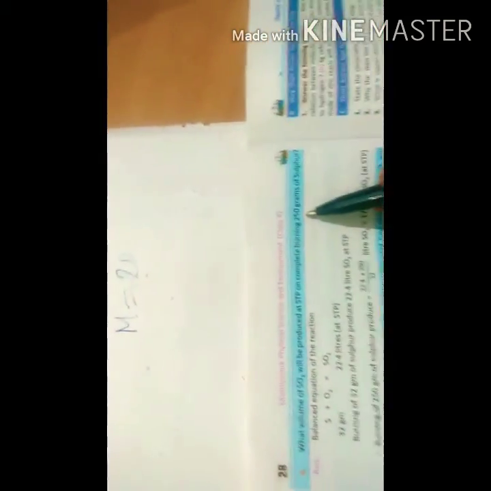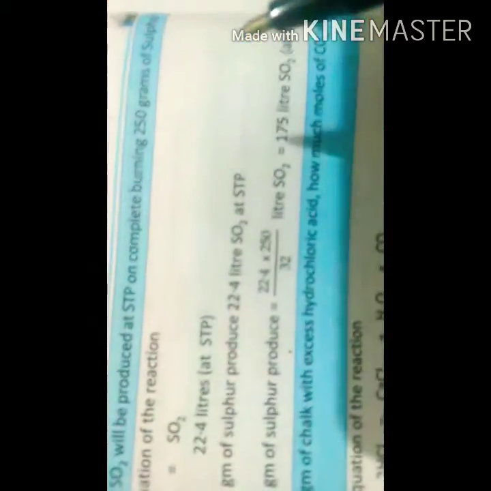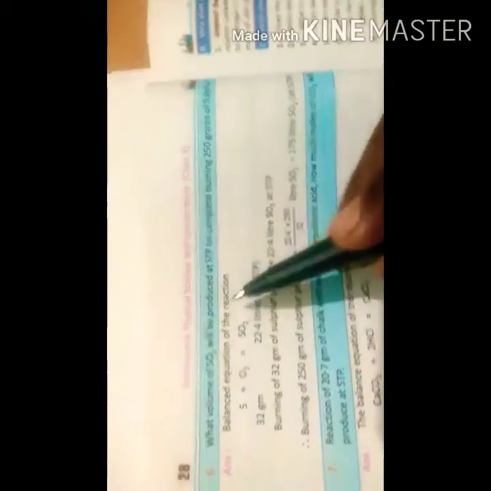As for example, what volume of sulfur dioxide will be produced at STP on complete burning of 250 grams of sulfur? What do you understand from this statement?